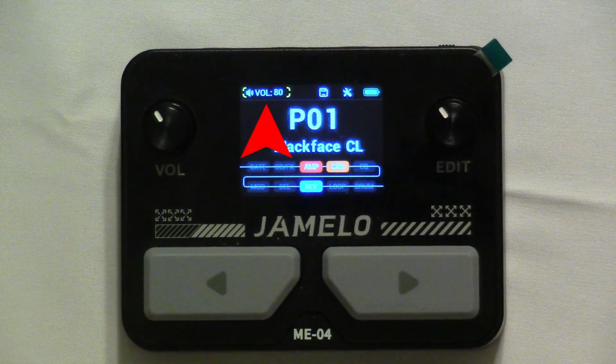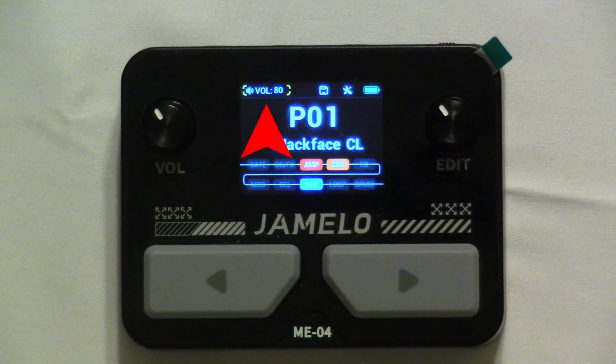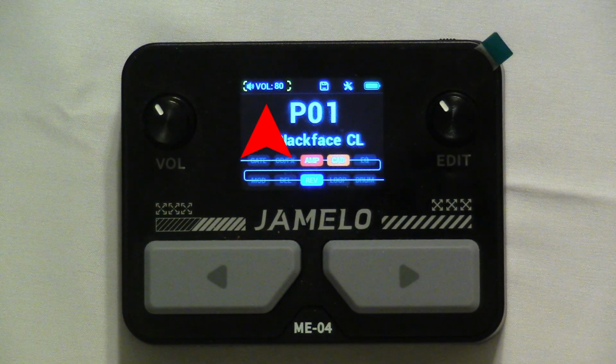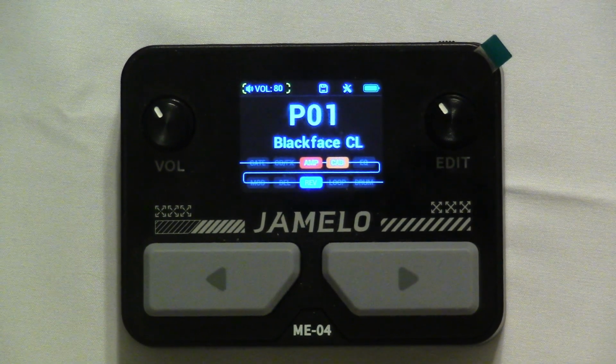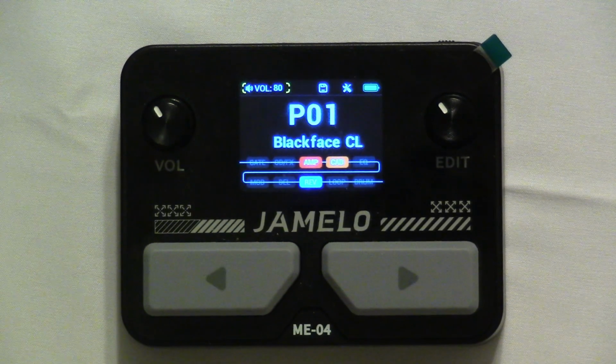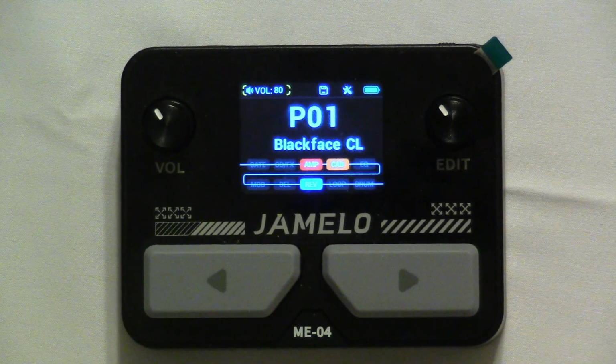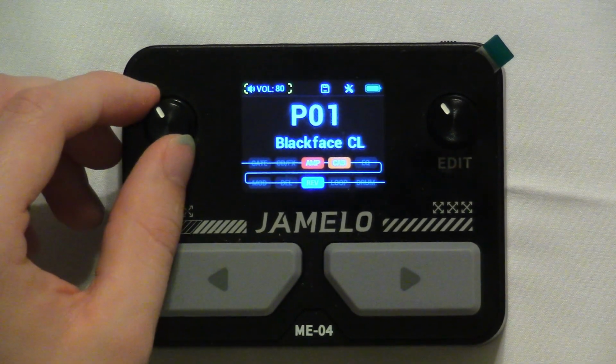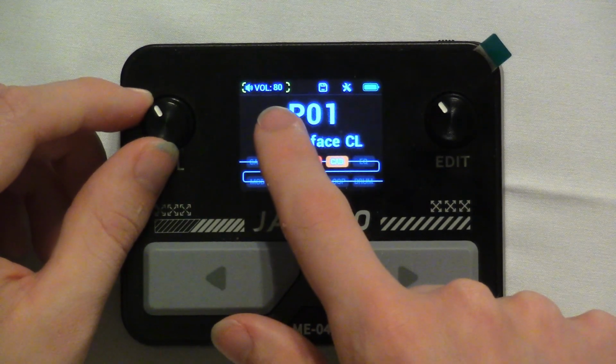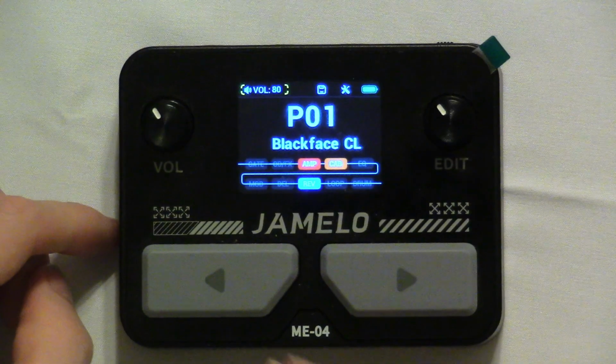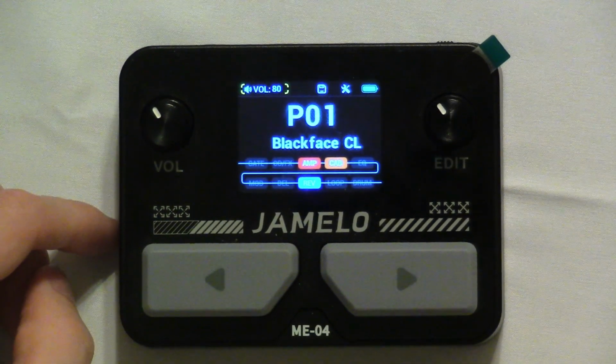At the top left of the screen, there is a volume level separate from the volume knob. This allows you to change the overall volume on a preset without changing the external overall volume. So as you turn this volume knob, this volume will not change, though the output level still will. The volume level on the home screen can be saved in each preset when changed. We'll talk about saving later though.